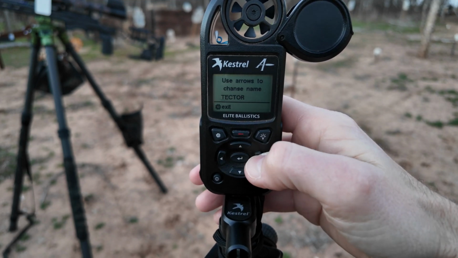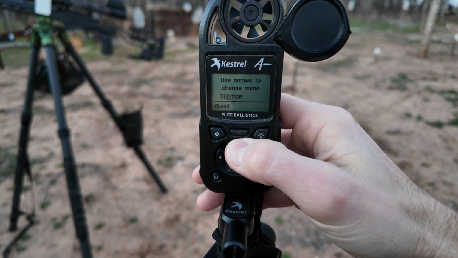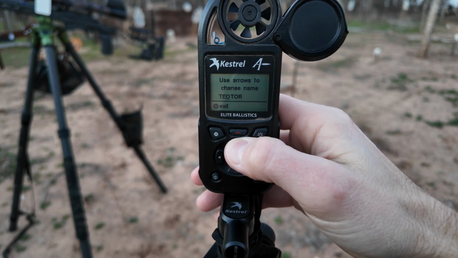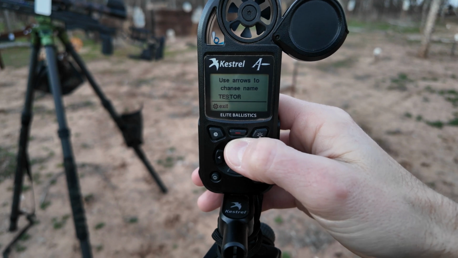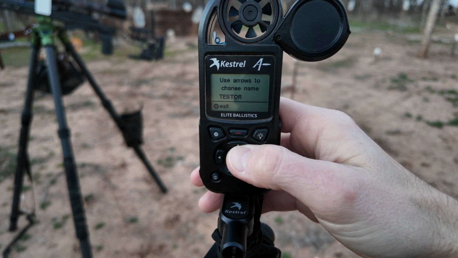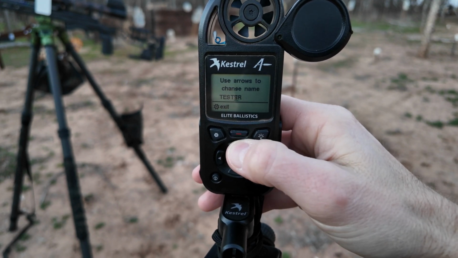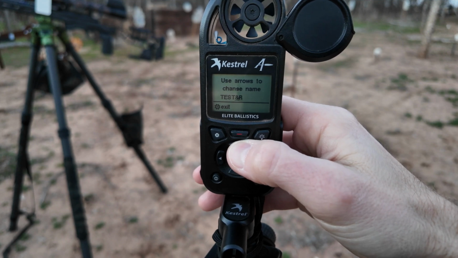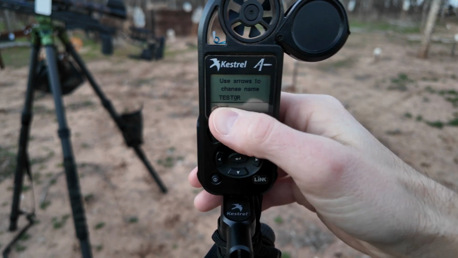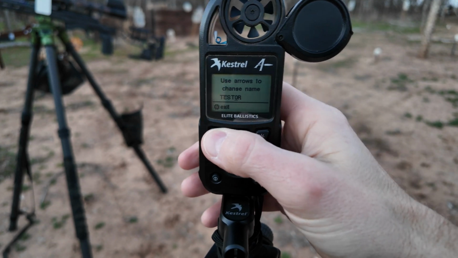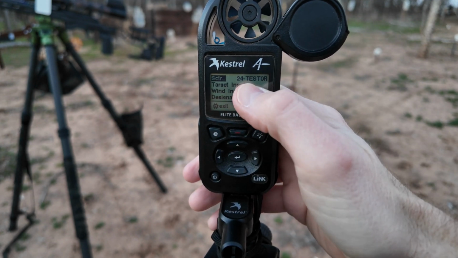We can go through the long process of changing every single one of these. If I get the data card or the stage plan for the match before, I will go in and update all these so that each sector is the name of one of the stages. So we'll just call this a test OR. So now we have our stage name.